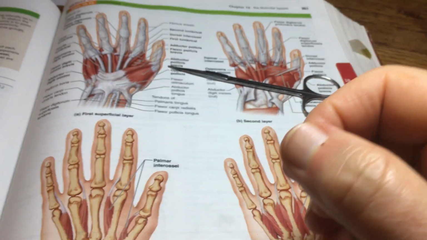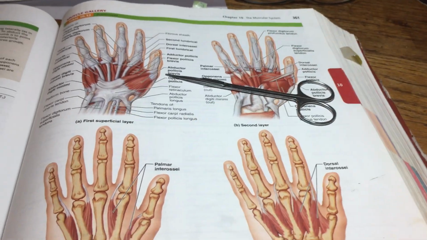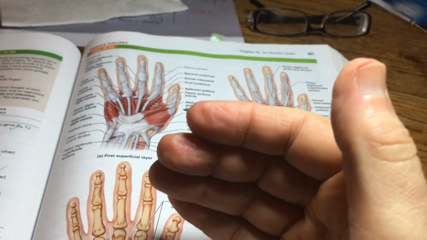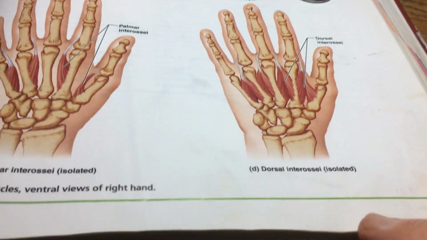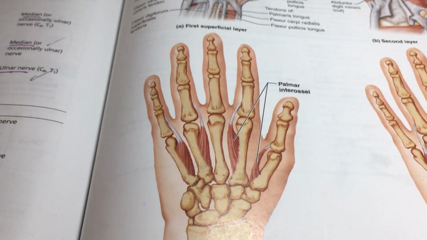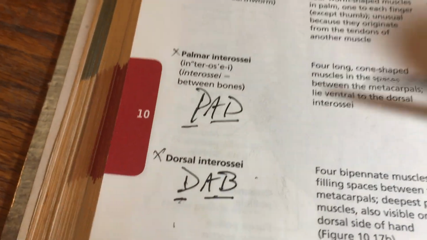So that means we're going to pull them apart. DAB, DAB, abduction. Okay, so we're either going to do adduction with the palmar or abduction with the dorsal interosseous. I have that listed on the very next page for us. There we go. So we have PAD and DAB, just the way you like it.